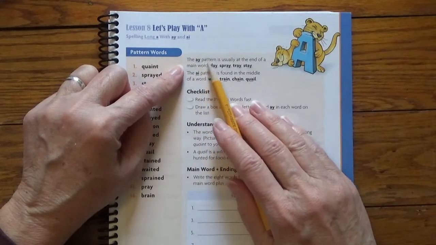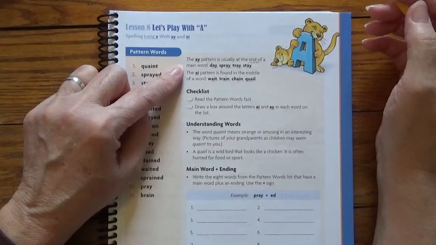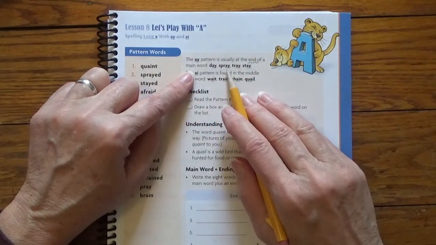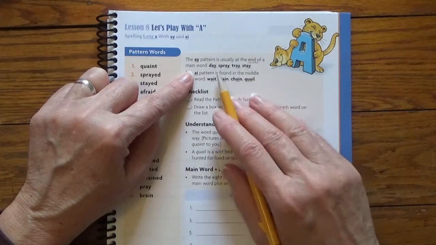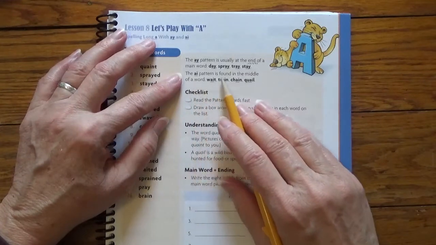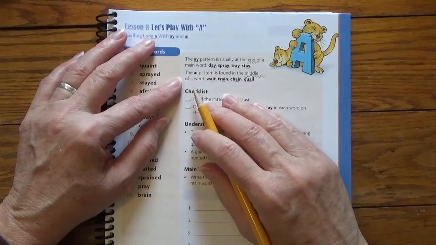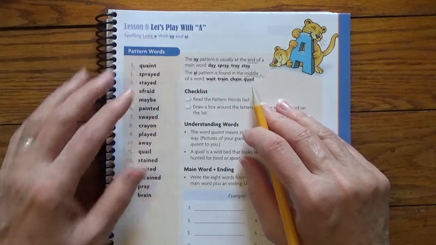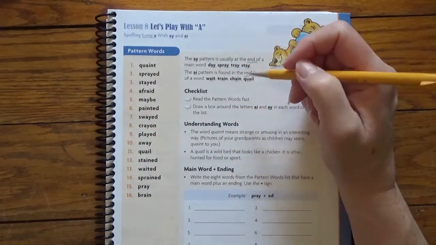The AY pattern is usually found at the end. Ooh, that's super important, so I'm going to underline that. Of a main word, such as in day, spray, tray, and stay. So the Y is totally silent. It just goes with the A sound. The AI pattern is found in the middle. Ooh, that's important. Middle of a word. Wait, train, chain, and quail. So you can see that those are in the middle and AY is at the end.